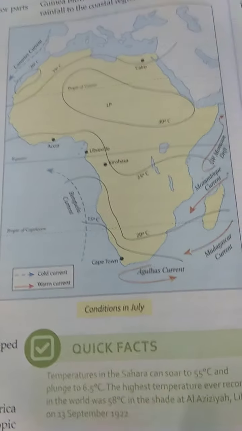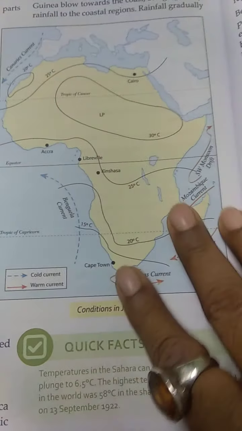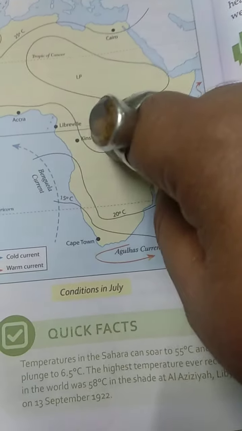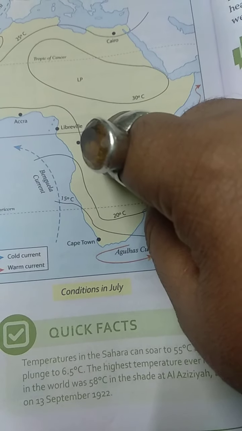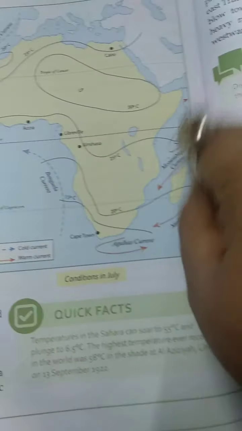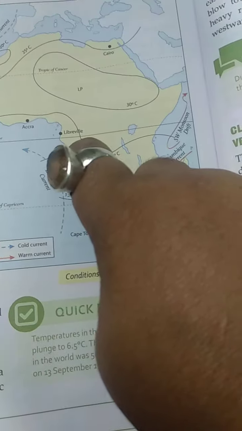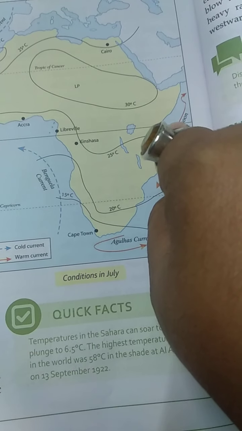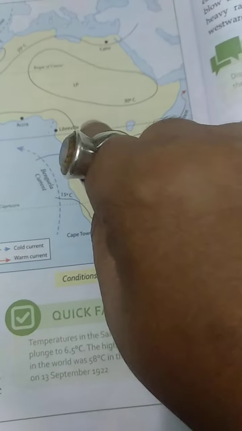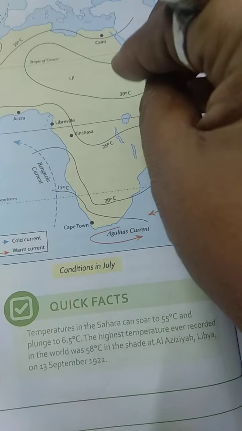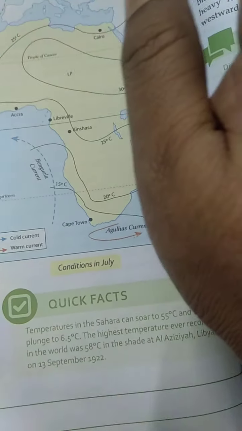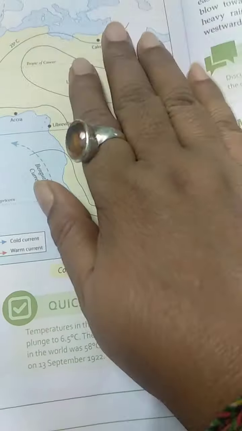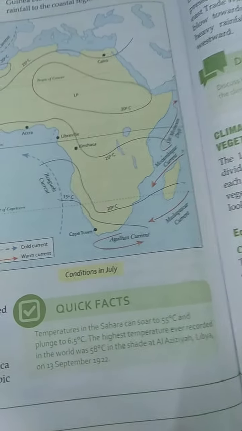Even though most of Africa experiences a hot climate, the highlands and plateau regions in Africa experience cooler weather because of high altitude. Here at the equator, there is a mountain called Mount Kilimanjaro. As we know, the equator is the hottest place. Still, that mountain is covered with snow throughout the year, and a snow-covered mountain can be found at the equator. That is something different. This happens because it has high altitude.